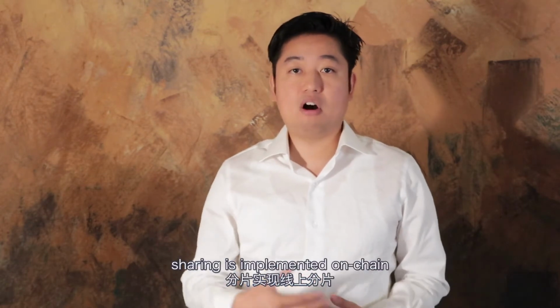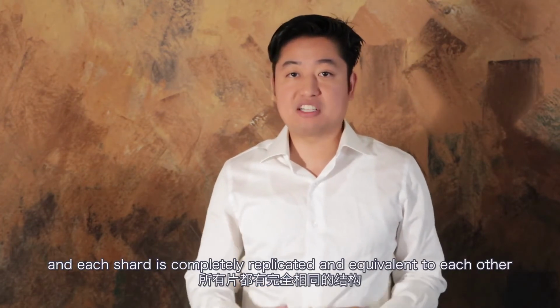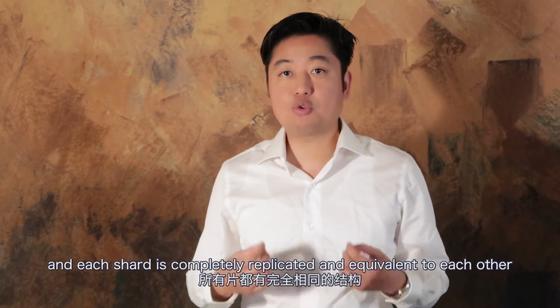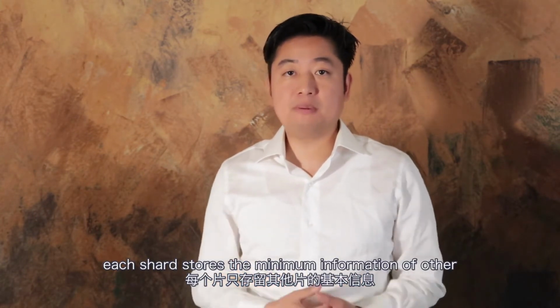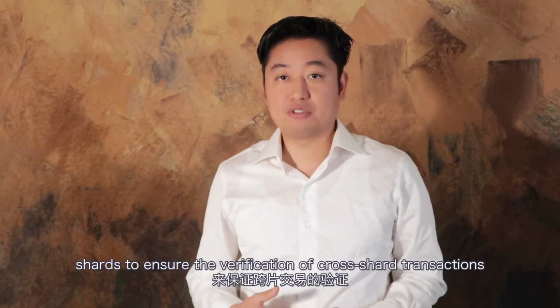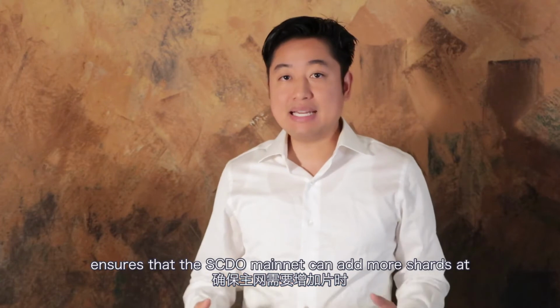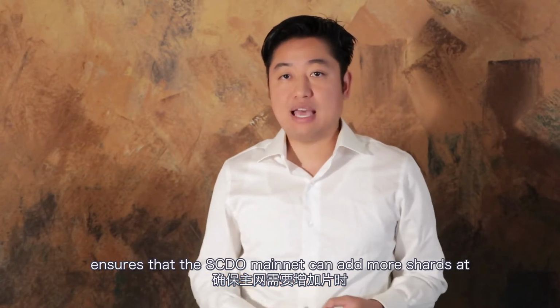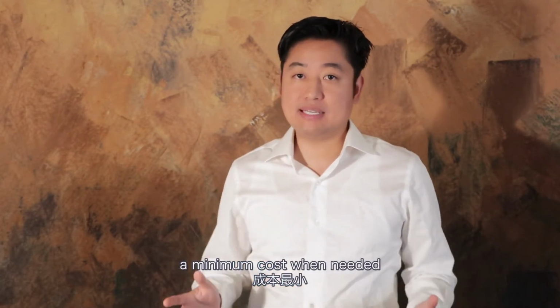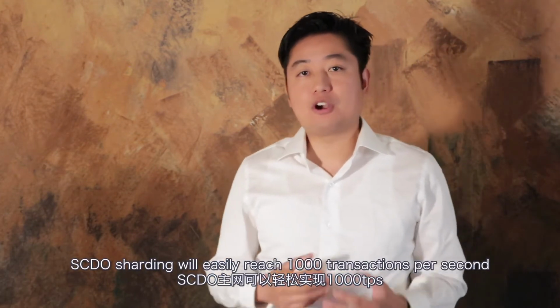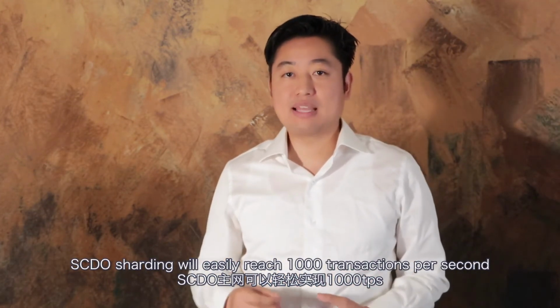Sharding is implemented on-chain, and each shard is completely replicated and equivalent to each other. Each shard stores the minimum information of other shards to ensure the verification of cross-shard transactions. The SCDO sharding protocol ensures that the SCDO mainnet can add more shards at a minimum cost when needed. SCDO sharding will easily reach 1,000 transactions per second.